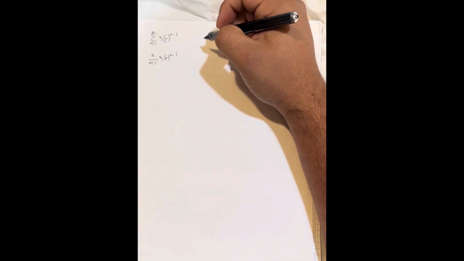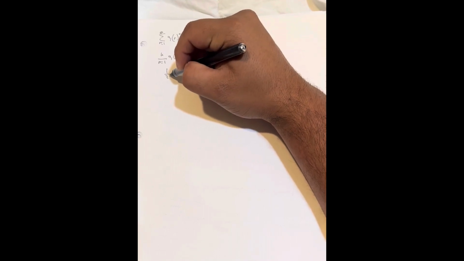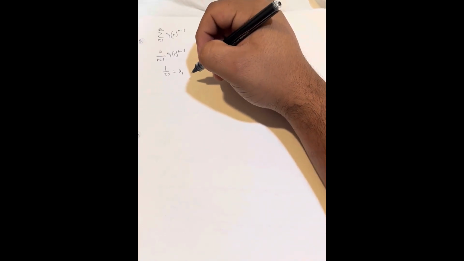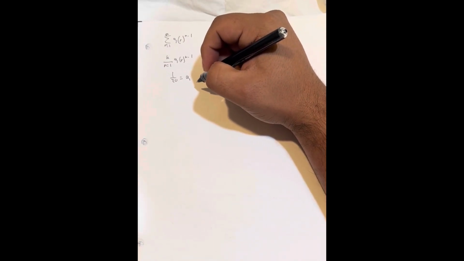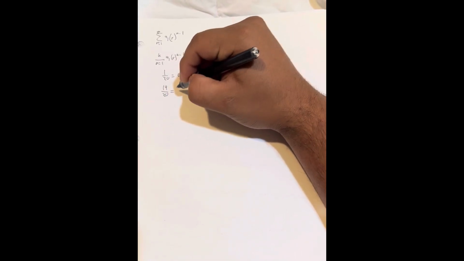Okay, so we know that the probability of rolling a 20 on a 20-sided die is going to be 1 out of 20, which will be the first term in the sequence. And we also know that rolling anything but a 20 will be 19 out of 20, which should be the rate.